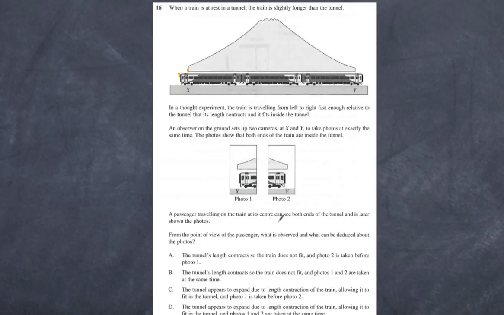Now, a passenger traveling on the train at the center can see both ends of the tunnel and is later shown the photos. And this is important: from the point of view of the passenger, what is observed? Well, the first thing you need to understand is that the train is a constant length based on this person sitting on the train. And since the tunnel is the thing that's moving relative to the person, the tunnel's length contracts, so the train does not fit.